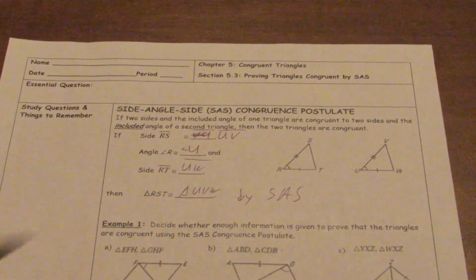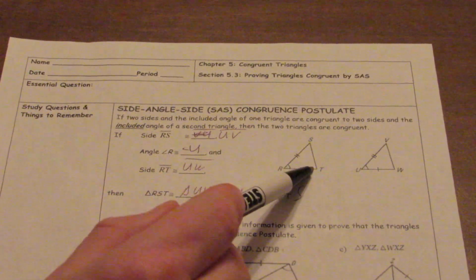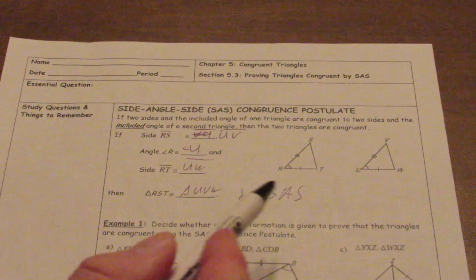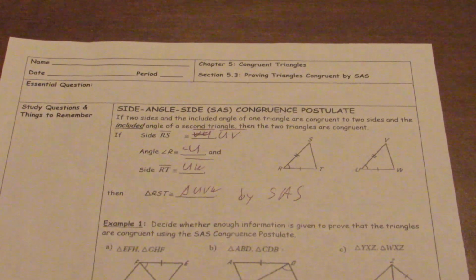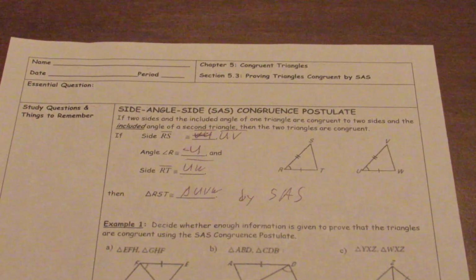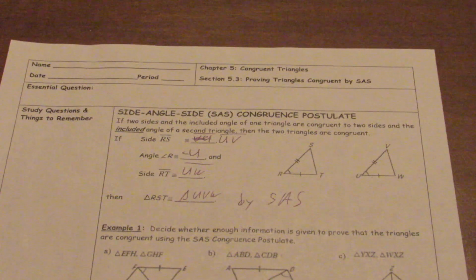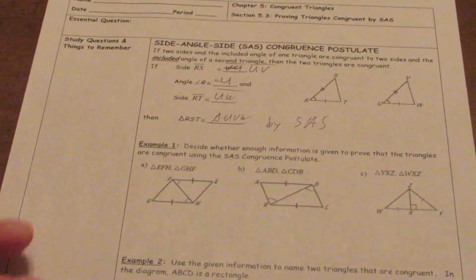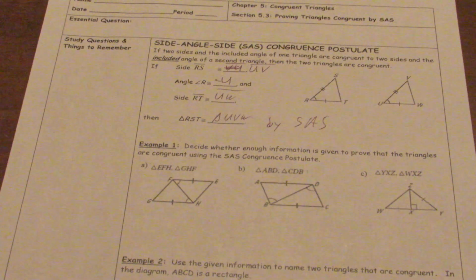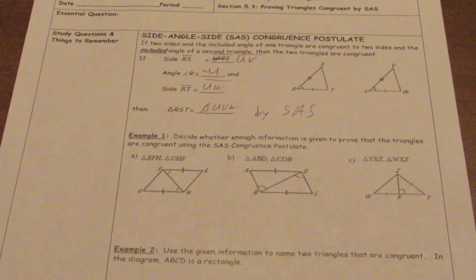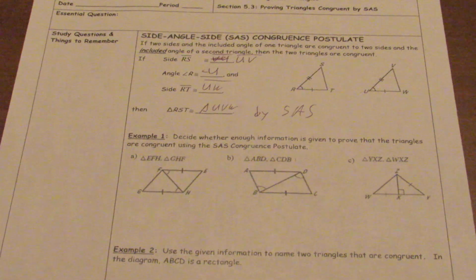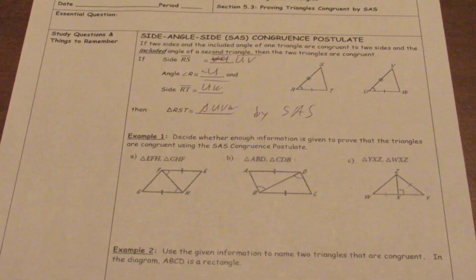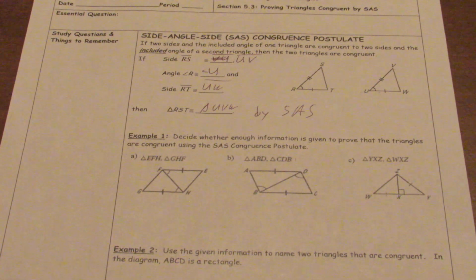Okay. And both when I'm looking at this and the order I'm going around in, that matters, as well as the order I'm setting these up in. So example 1, we're deciding whether there's enough information. Okay. So when I'm looking at these pictures, we can mark stuff on our own, but it can only be stuff that we know for a fact. So like we can use reflexive. We can use vertical angles. But I can't use, well, it looks like it.